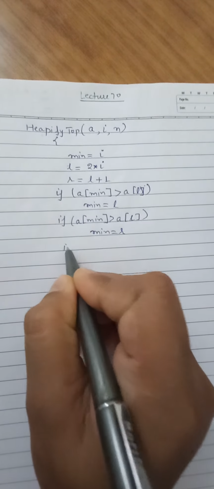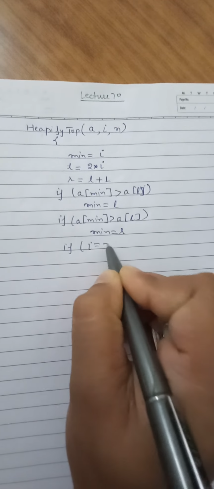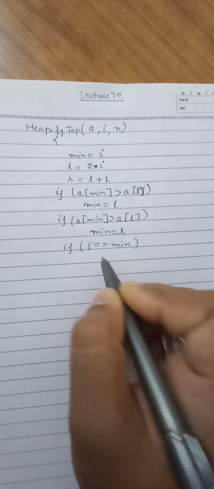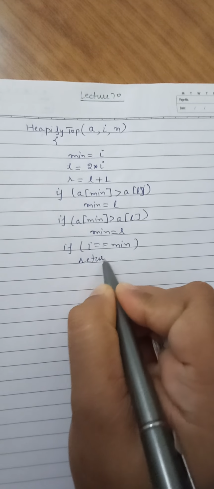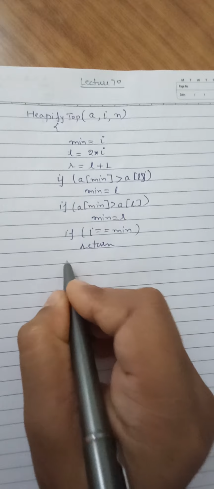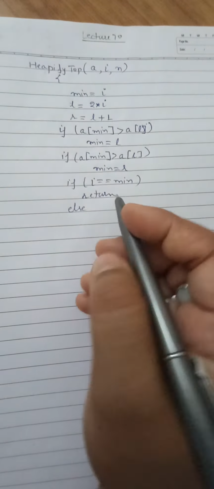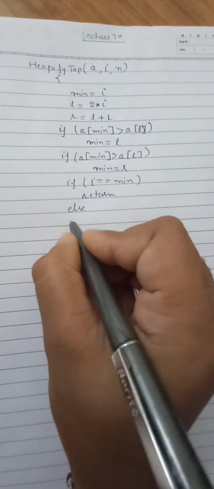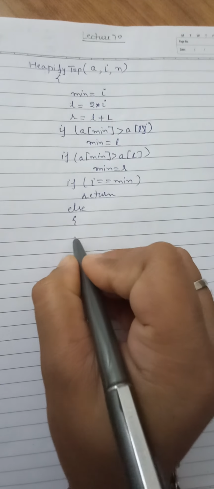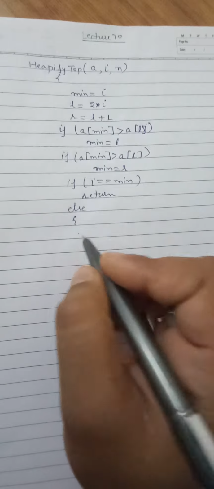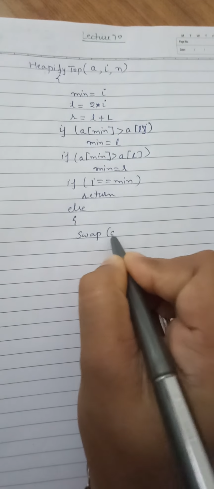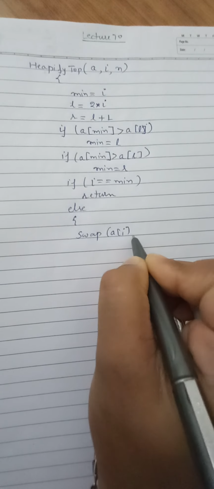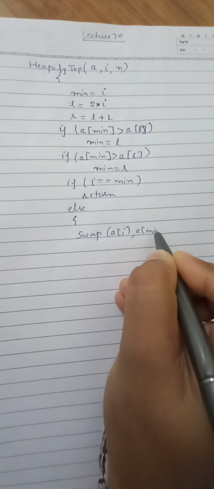And if i is equal to minimum element, if the ith position is equal to the minimum element, then we will simply return because this is at the correct position. Else what we will do, we swap array of i element with the array of minimum element.